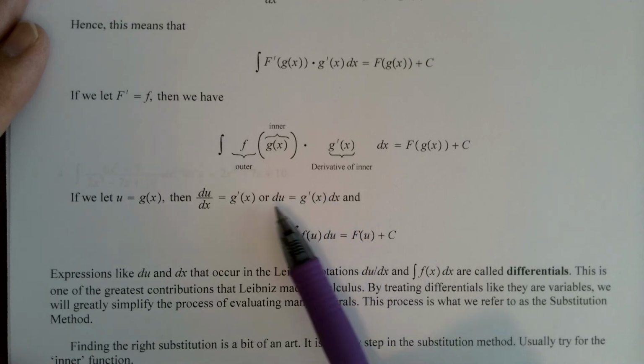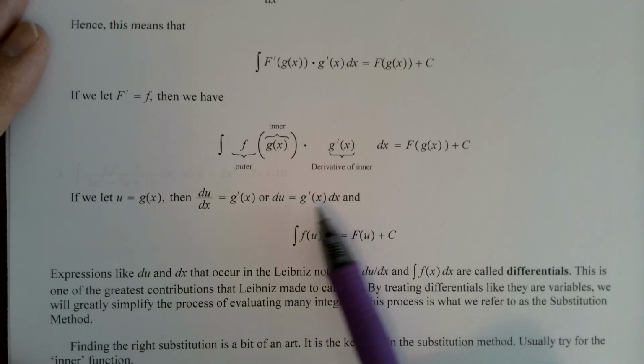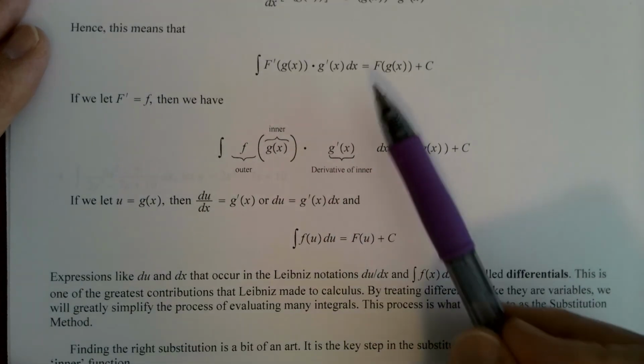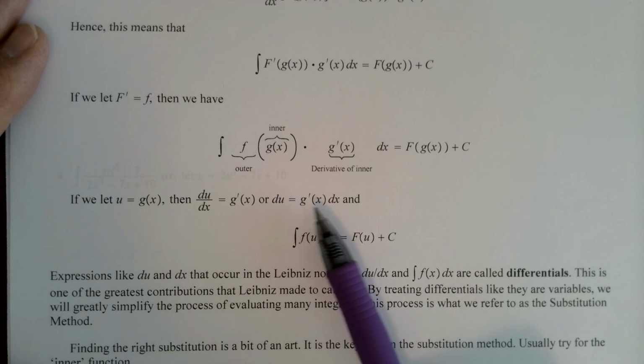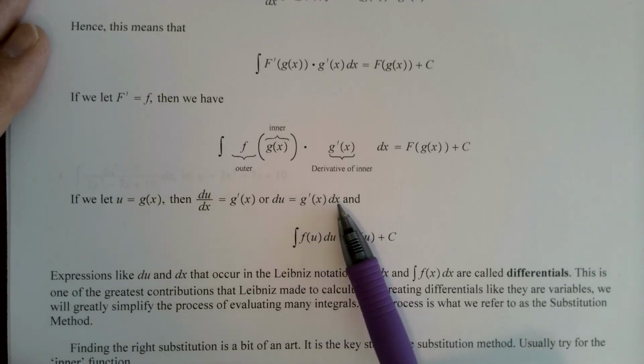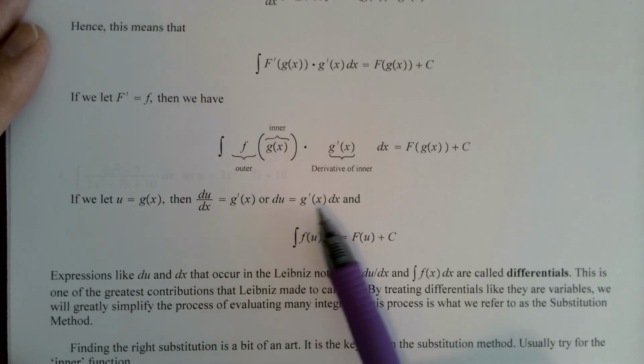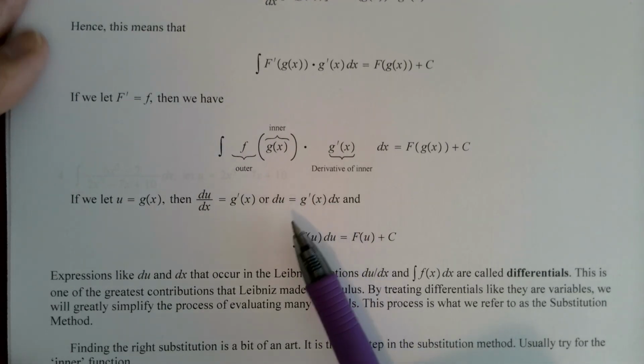This will become important if you've been doing your integrals without the little dx right at the end, sort of skipping that. You're not going to be able to do that here. It's because it's important. It's related. These different variables, if you will, u and x, are related differently.